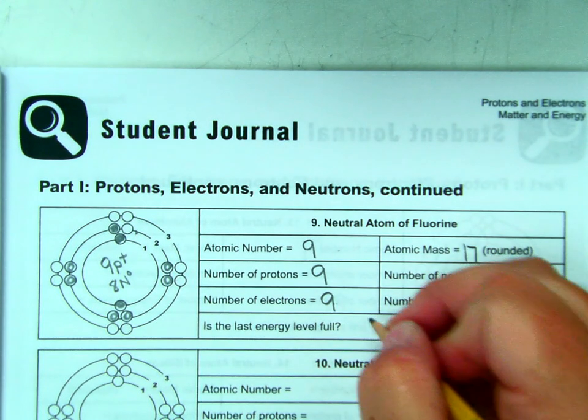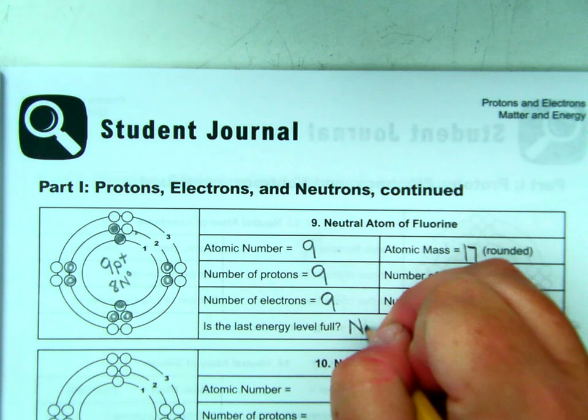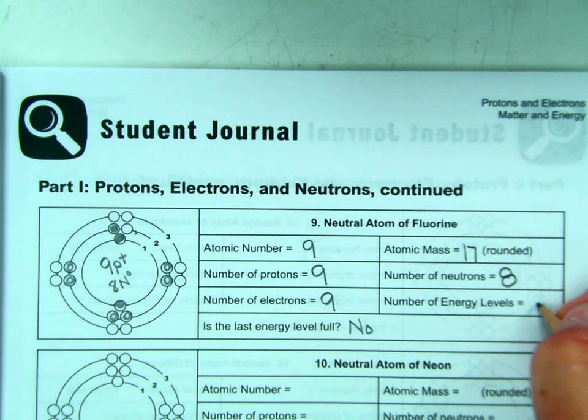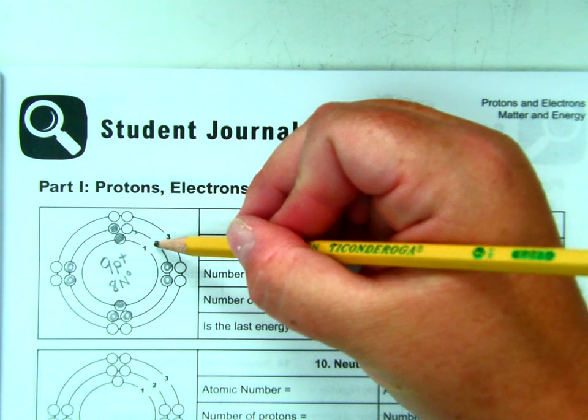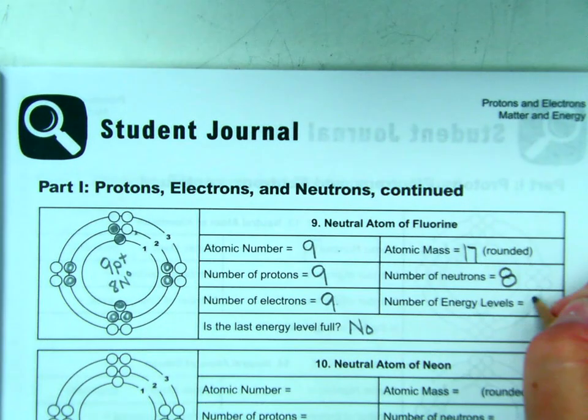But look, you guys, we did not fill it in completely, so we have 1 open spot. So did we fill it in? No. And how many energy levels did we use? We used 1 and 2. So we used 2.